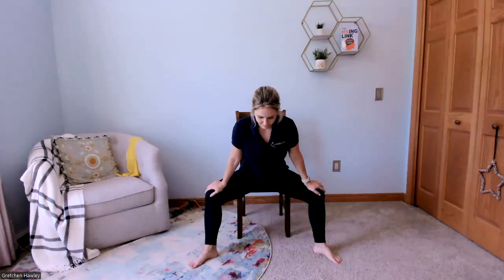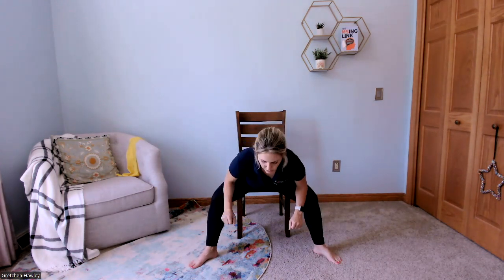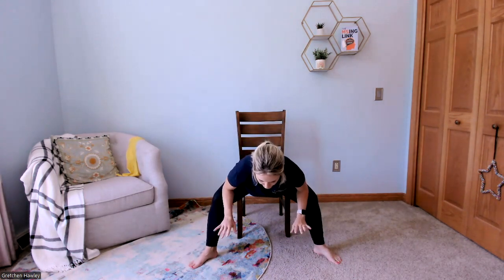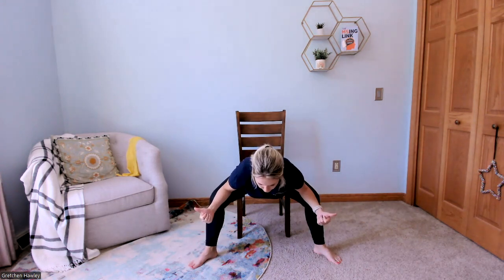Okay, come back up. And if you were doing the version I'm doing, we're going to repeat that. If you were doing this version, you're going to switch your legs right now. So you do the opposite leg. When you're ready, hinge forward. And you're still keeping your back flat. If you have wrist issues, you can come down to your forearms, but we're still just trying to push our knees out.